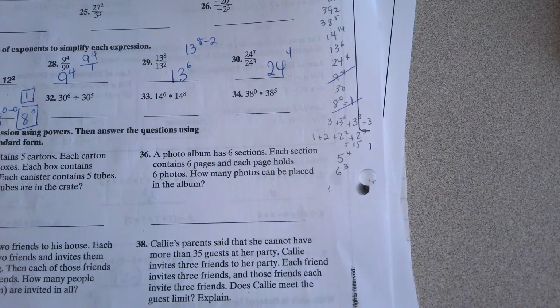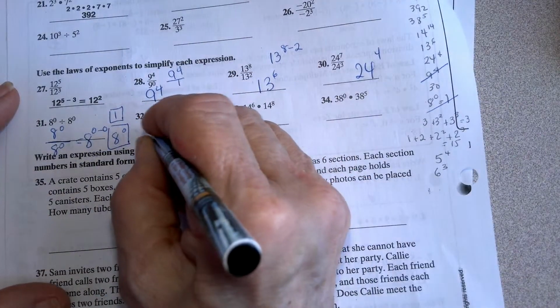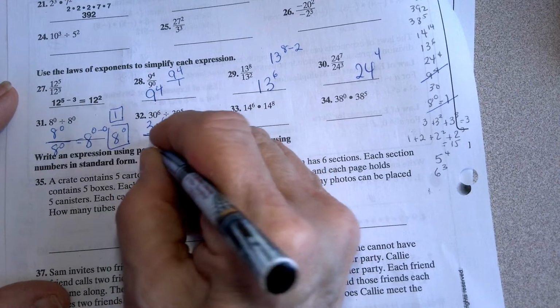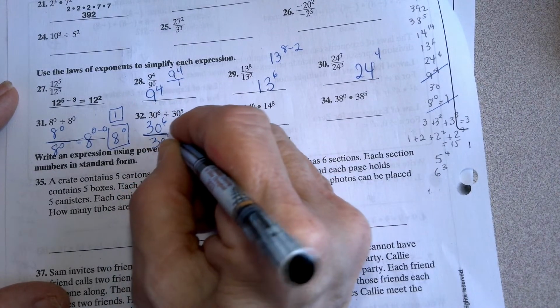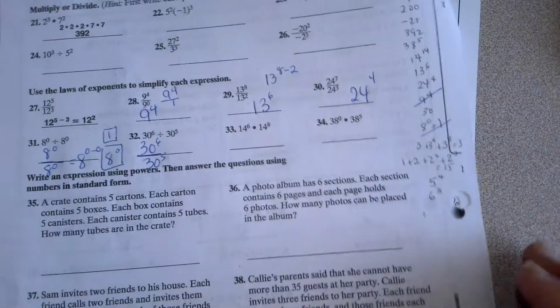Okay, Fred. And then when you're doing these, set it up as a fraction and you're going to be able to see it a little bit better. I'm not going to go over this answer. I want you to figure it out. So those are pretty easy.